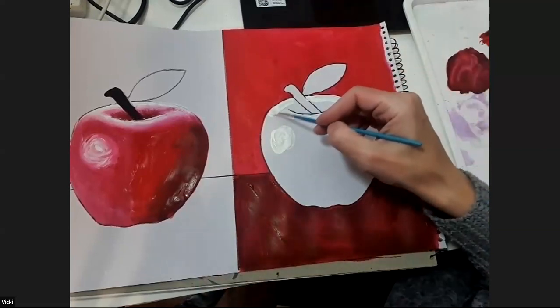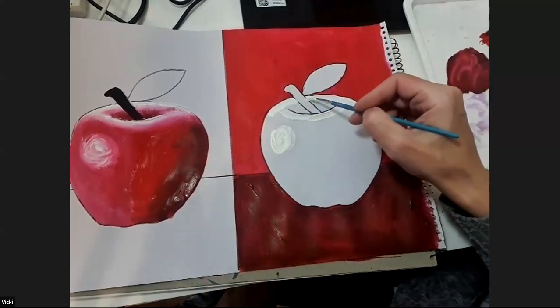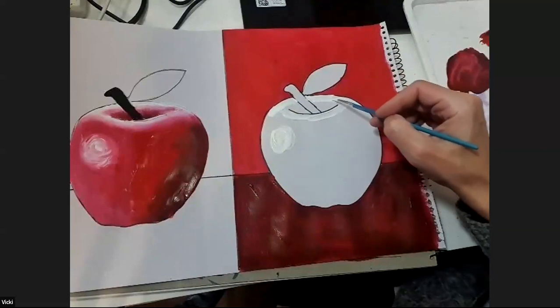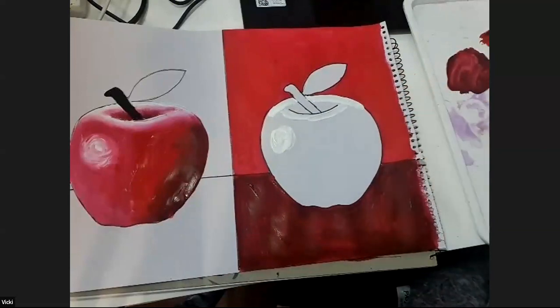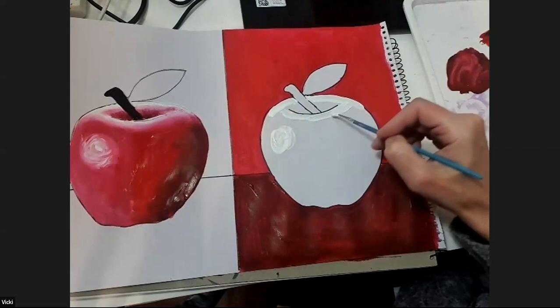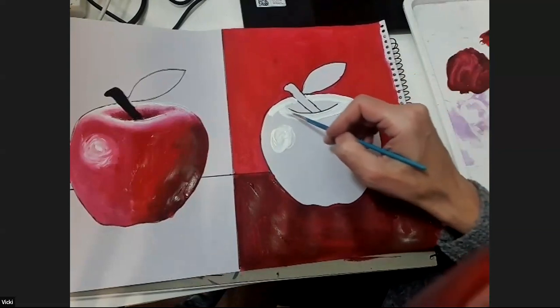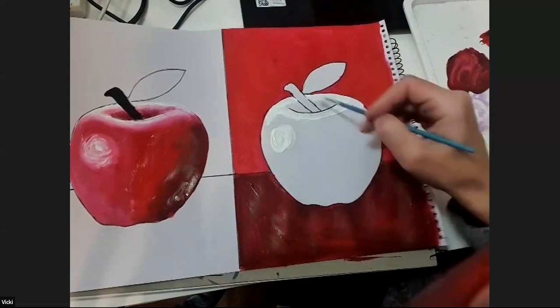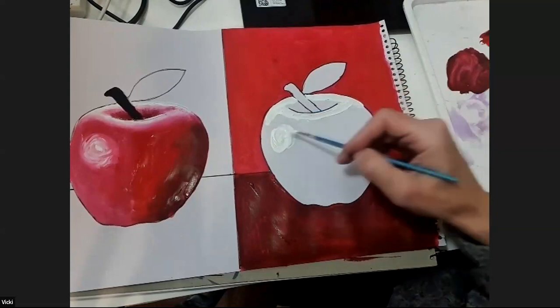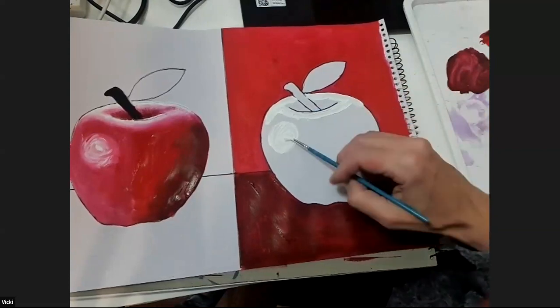All right, like this, like this, like this, and like this. Put lots and lots of white paint. We're going to blend it in a moment. Remember what we did, how we blended it? All right, and then I've got my round circle here.